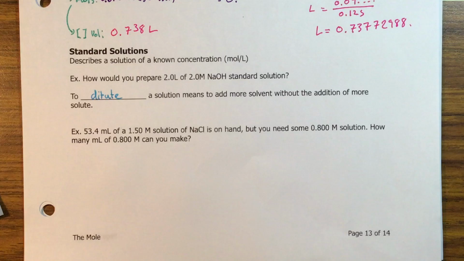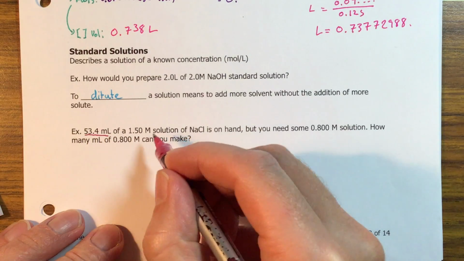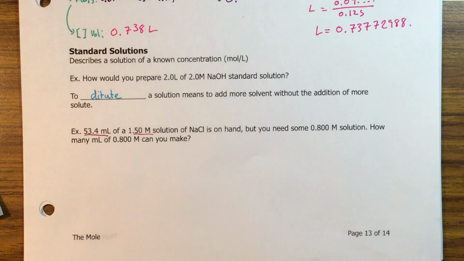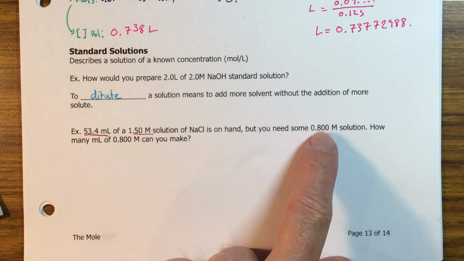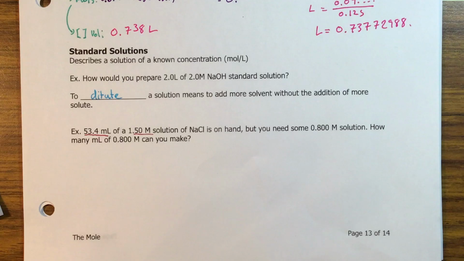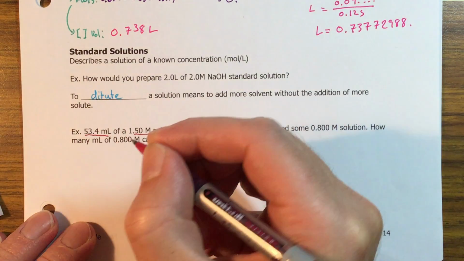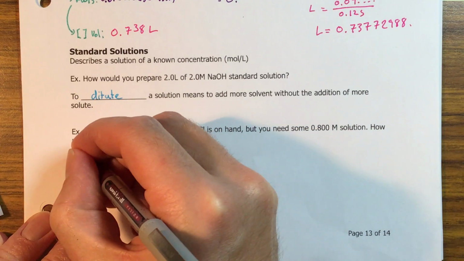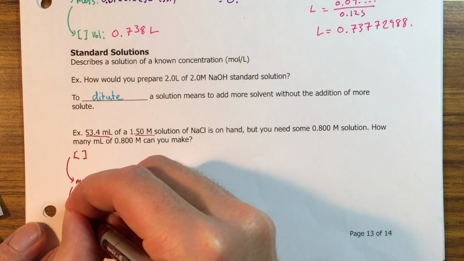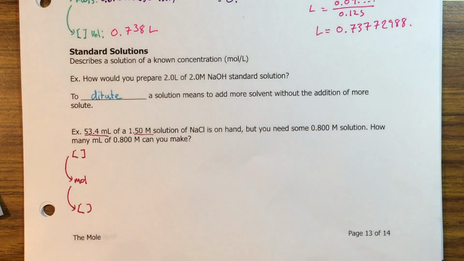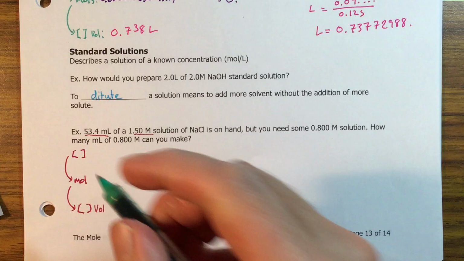So what do we know? Well, we know a volume and a concentration. That means we can find out how many moles of NaCl we have. Once we know how many moles of NaCl are in here, we can figure out how much liquid we need to make that concentration, and then determine how much to add. So we know the concentration, we're going to figure out the moles, then figure out the volume of the new concentration. That's kind of what we're doing.